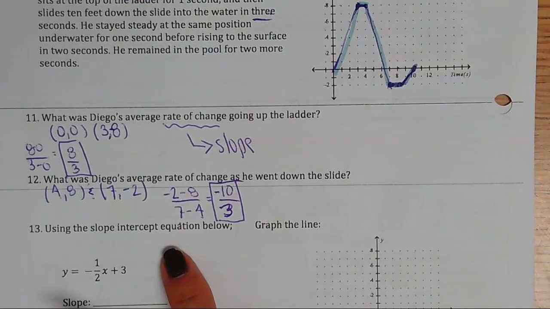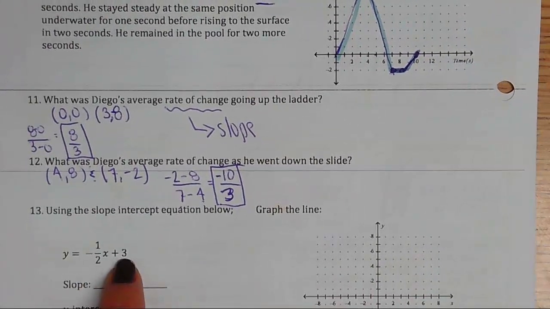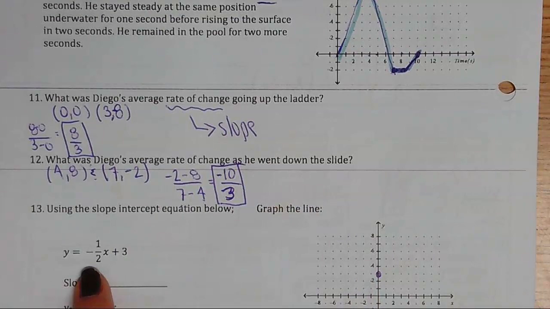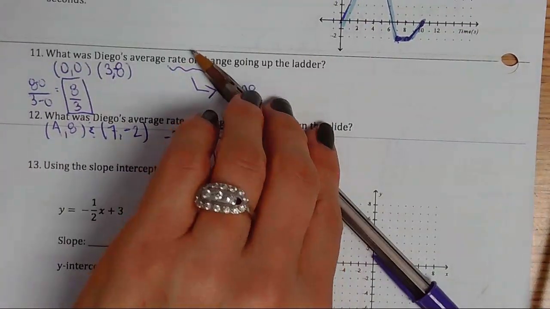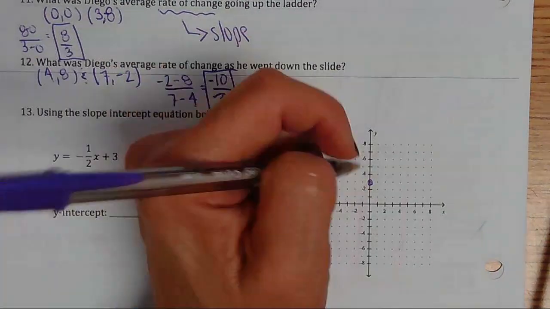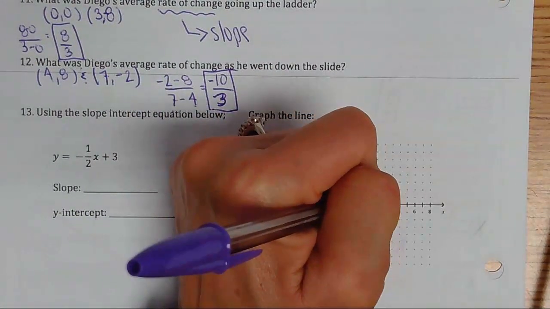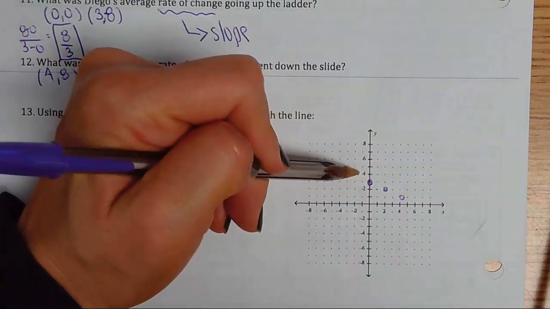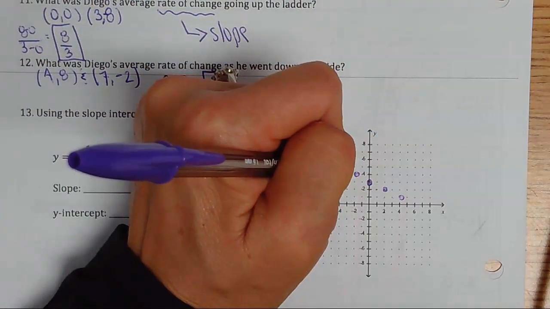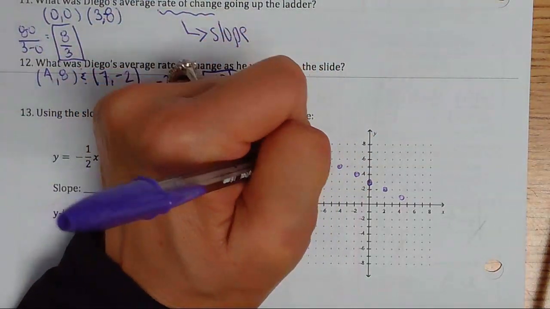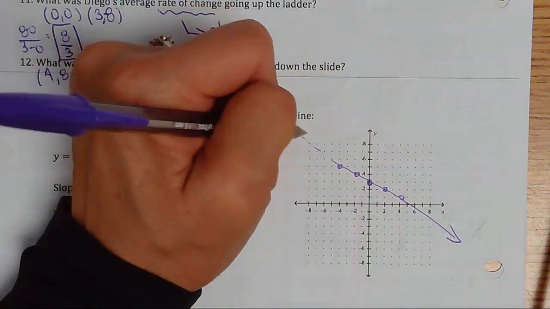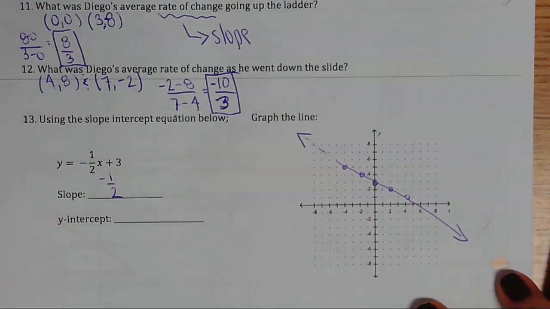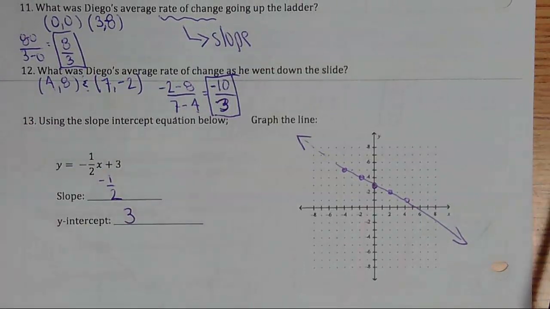Okay, using slope-intercept form, graph the equation. We're going to start with our y-intercept, which is 3, so we find 3 and plot it. We're going to see that it's a negative slope, so we want to make sure that our line is going downward. From there, I'm going to go down 1 over 2, down 1 over 2. And I can even go up 1, but then to the left 2. And there we go. Looking here, our slope is -1/2, and our y-intercept is 3.